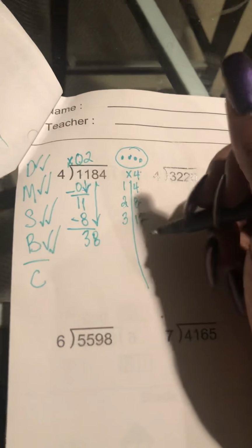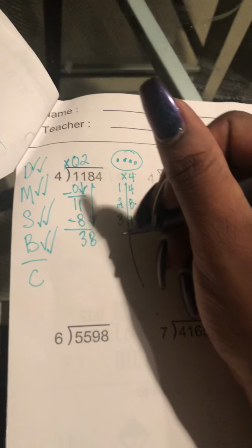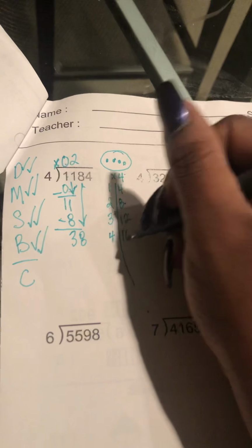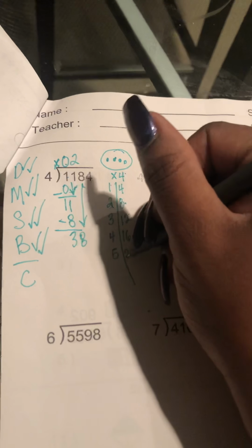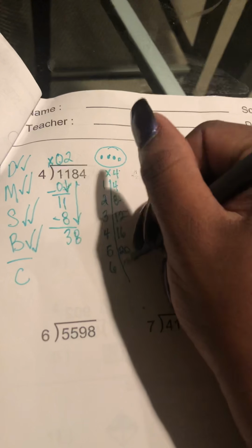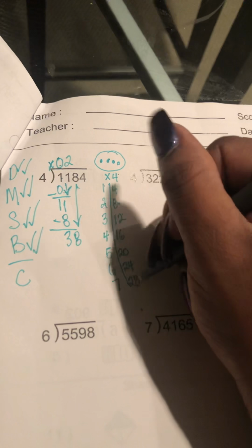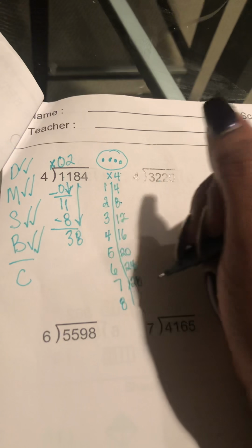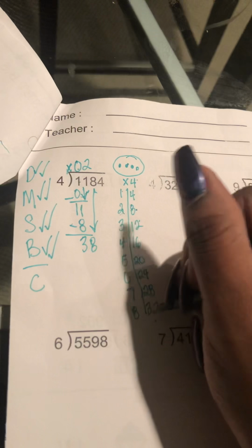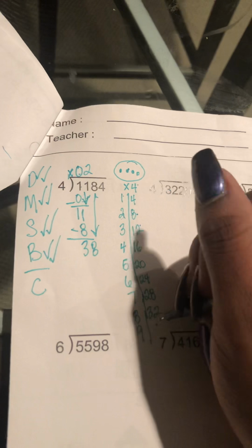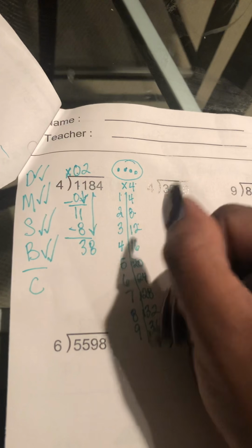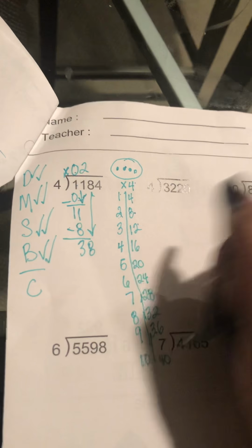So I'm going to keep going with my fishbowl. I know that 4 times 4 is 16. 5 times 4 is 20. 6 times 4 is 24. 7 times 4 is 28. 8 times 4 is 32. 9 times 4 is 36. And 10 times 4 is 40.